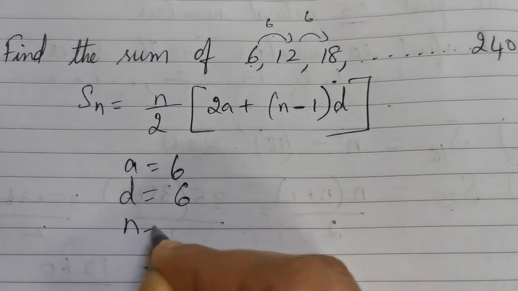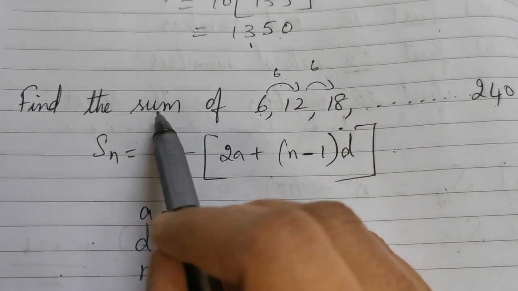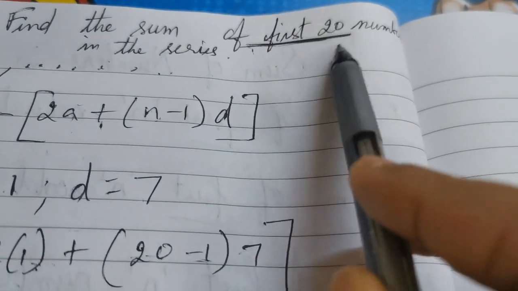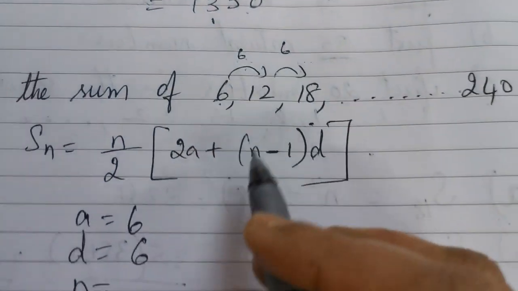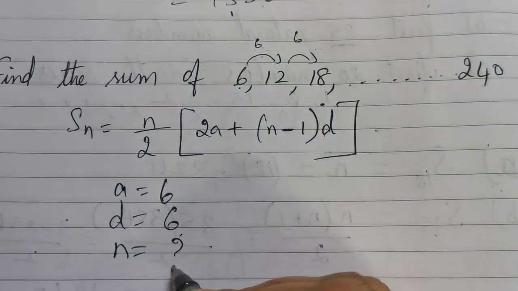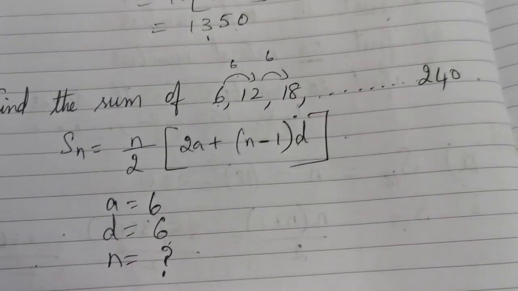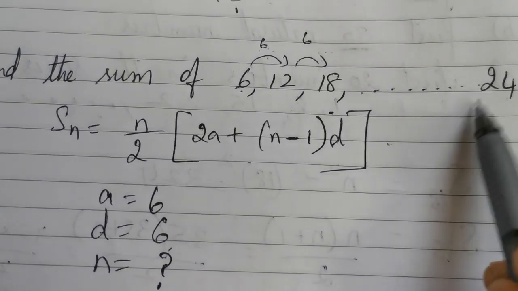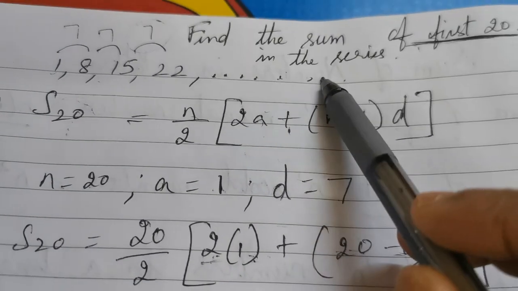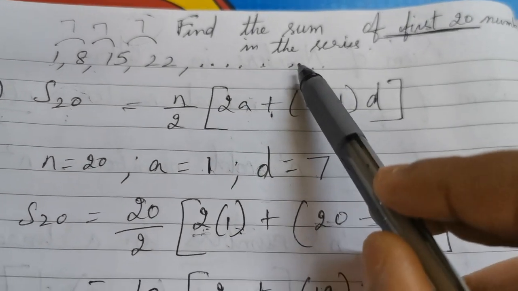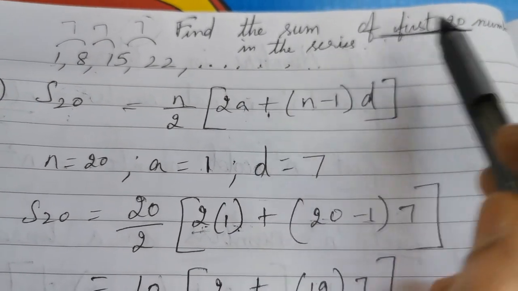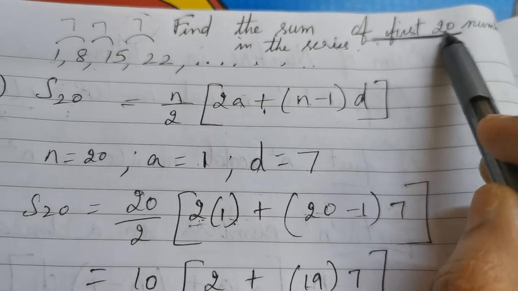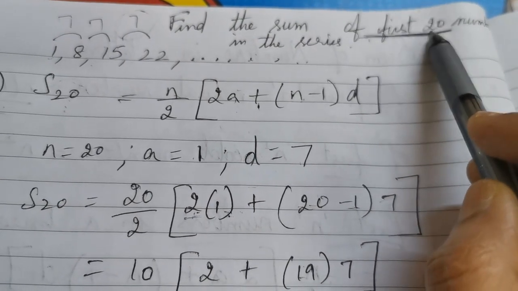But what about n? We are not given "find the sum of first 20 or first 30" like the previous question. We do not know our n. But there is something in this question which was not there in the previous question. In the previous question we didn't have the last term. We used n from the question.